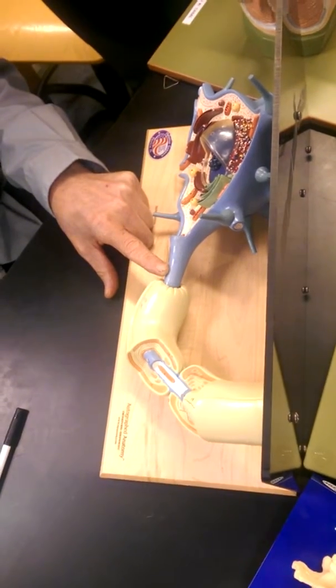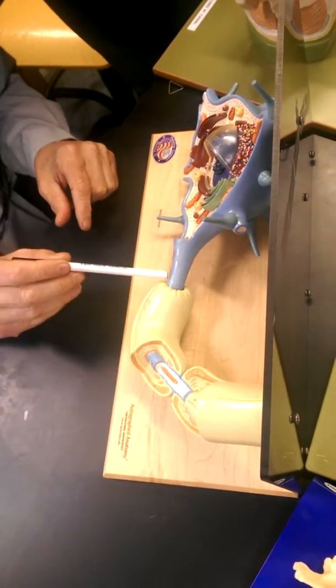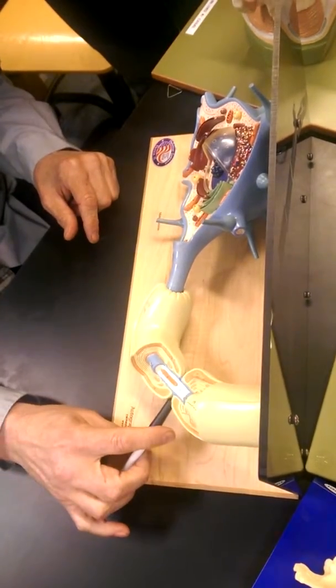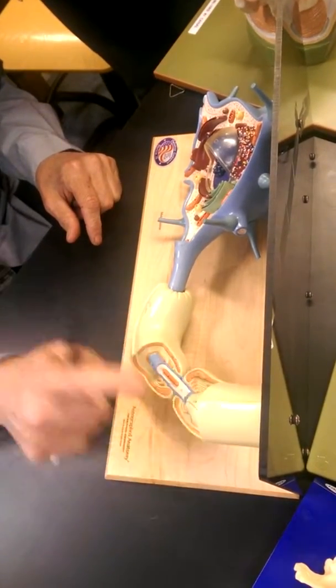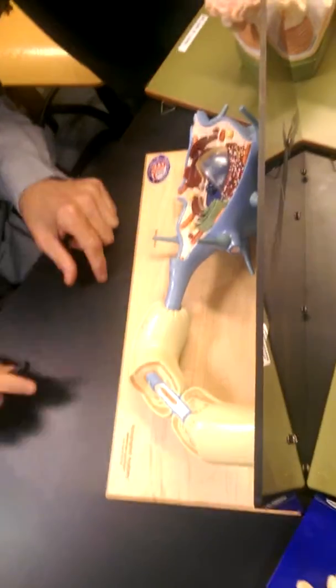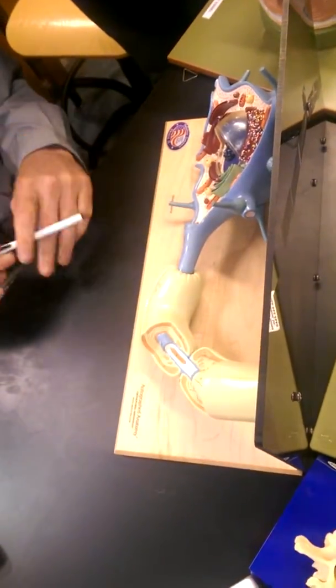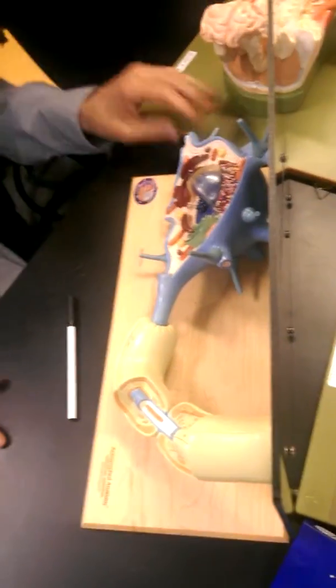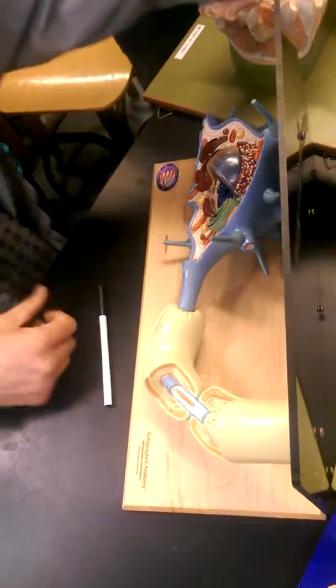Somewhere in this area is going to be the initial segment of the axon where that action potential would initiate. Then the action potential will jump to the next little opening. This space here is a node of Ranvier between Schwann cells. We'll get back to the Schwann cells in just a second. Schwann cells make the myelin sheath.